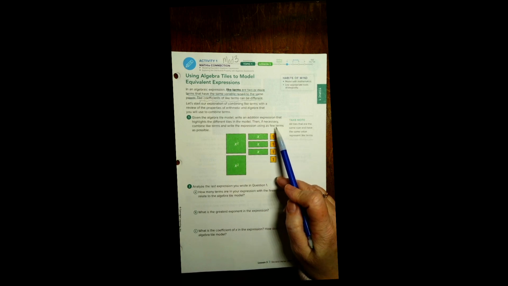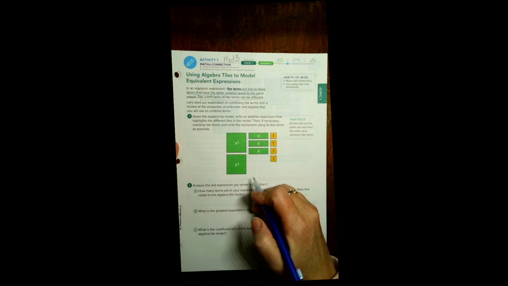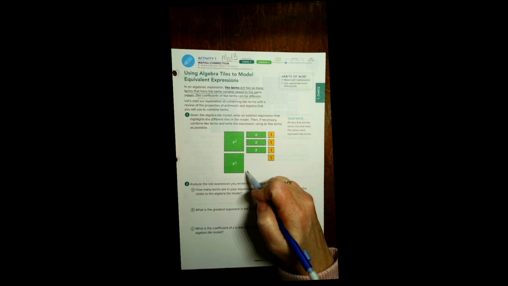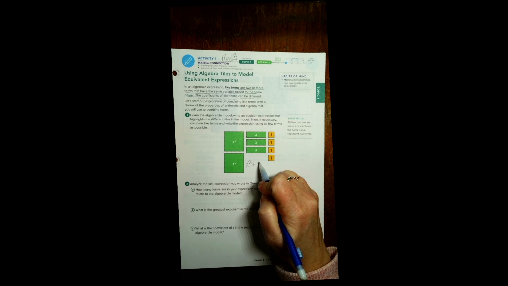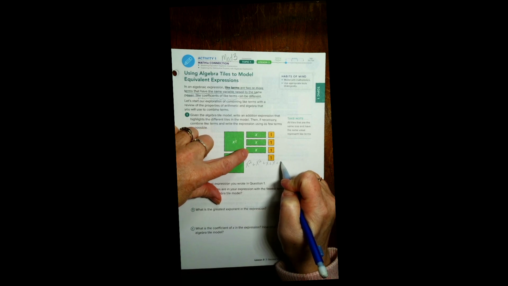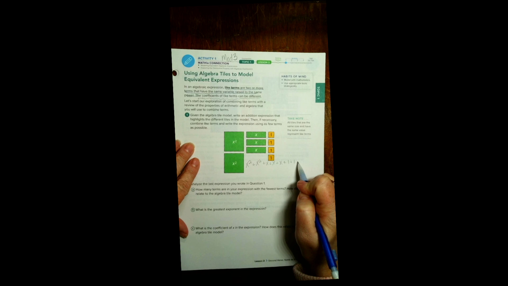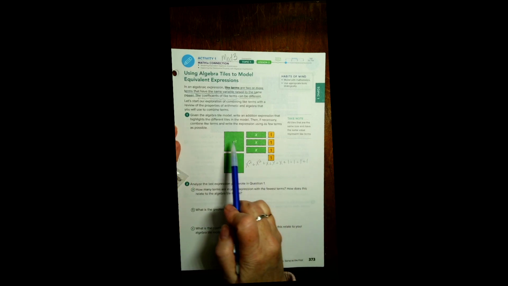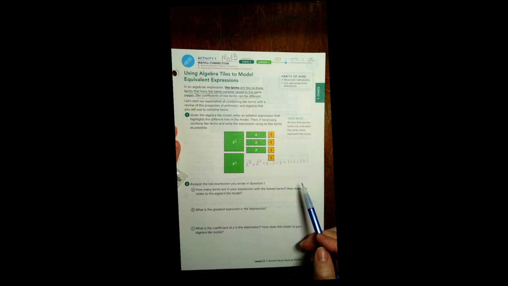So if I were to write that out as it says, I'm going to do it down here. I think I'll have the most room. So I have an x squared plus another x squared plus x plus x plus x, and then 4 of the 1's. 1, 2, 3, 4. But then it says write it using as few terms as possible.